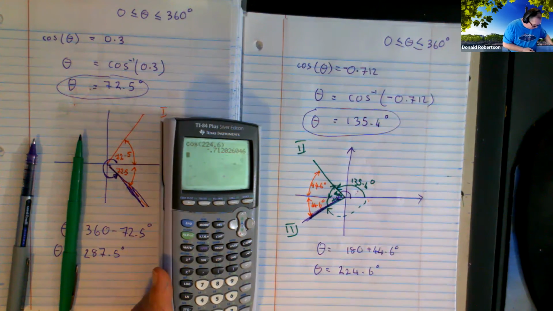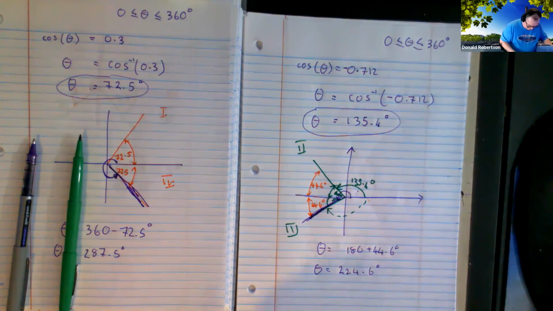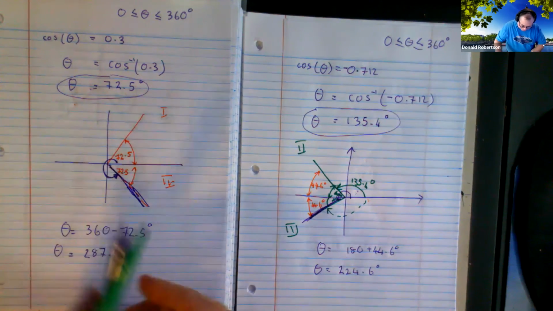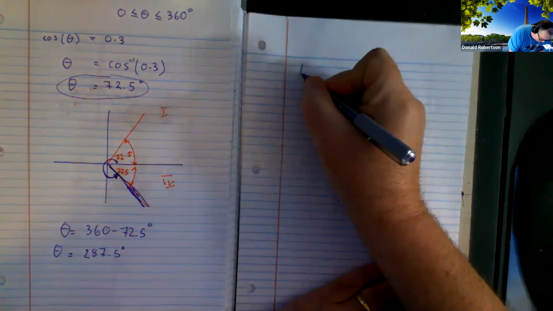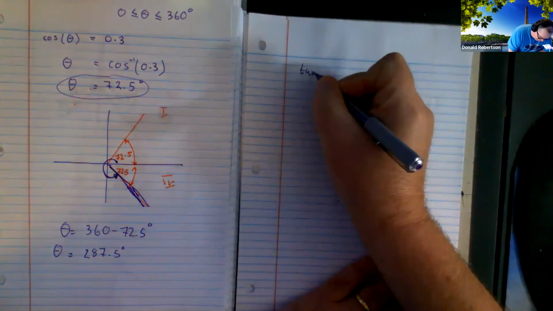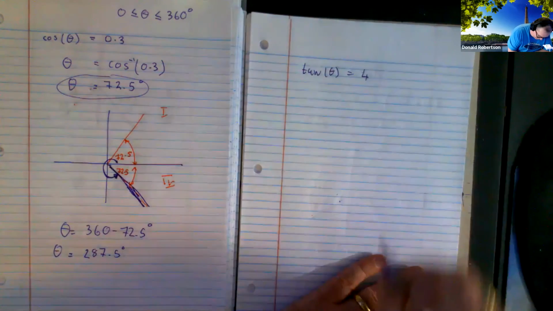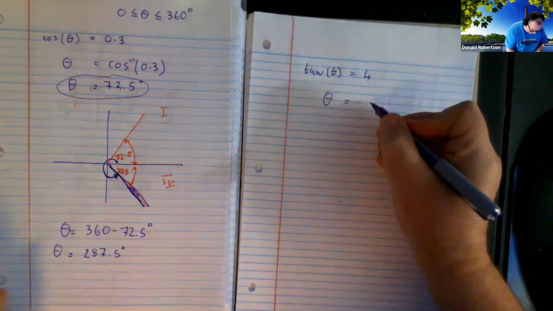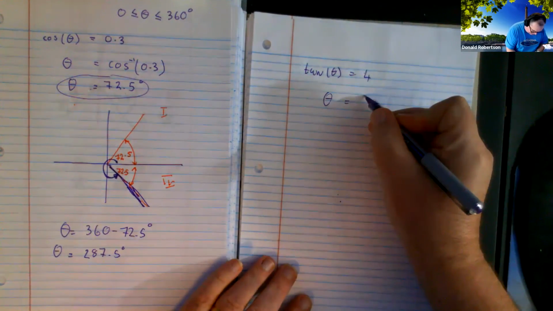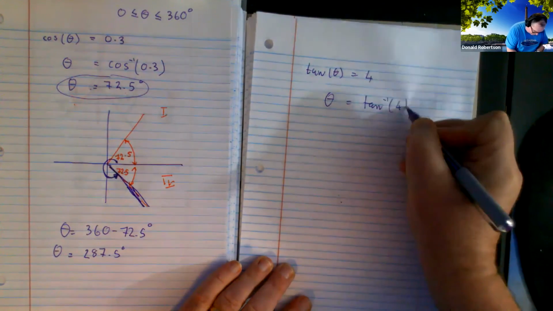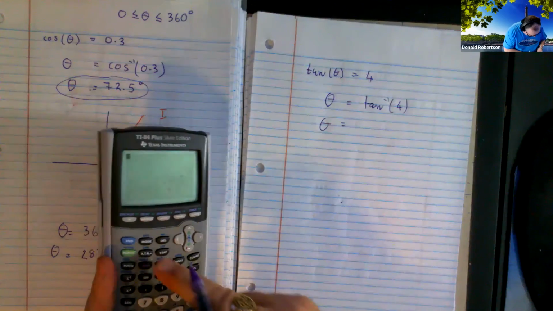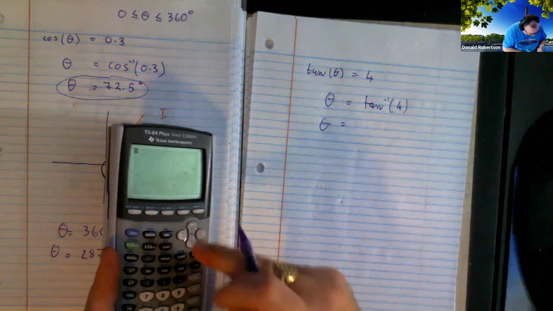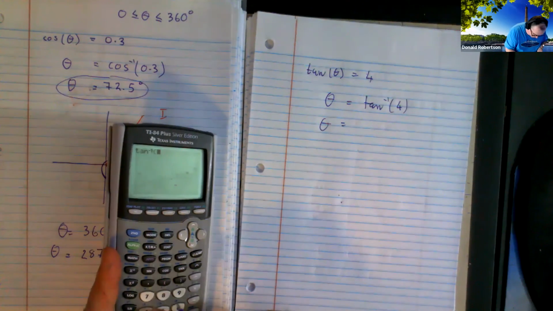Just two more to do. I'm not sure I've got time, but I'll try. Let's do the tan of theta equals 4. Inverse tan of 4 gets me my first answer, and the inverse tan of 4 is about 96 degrees.